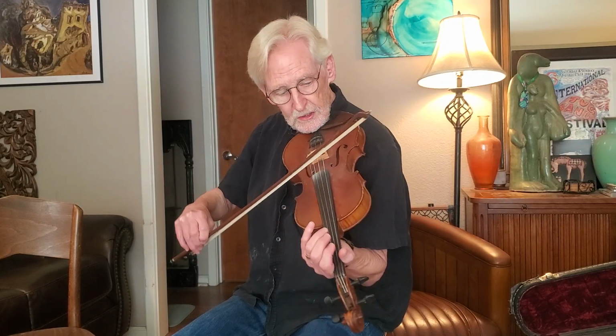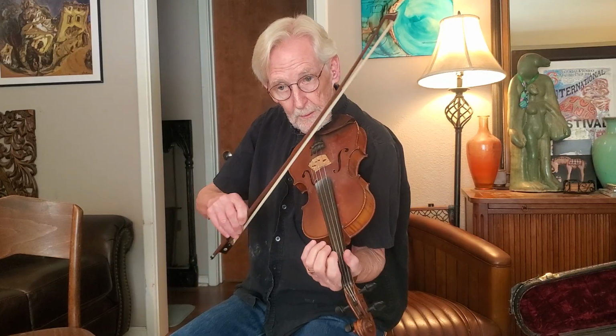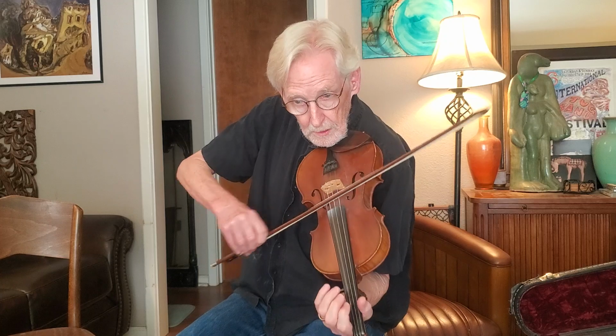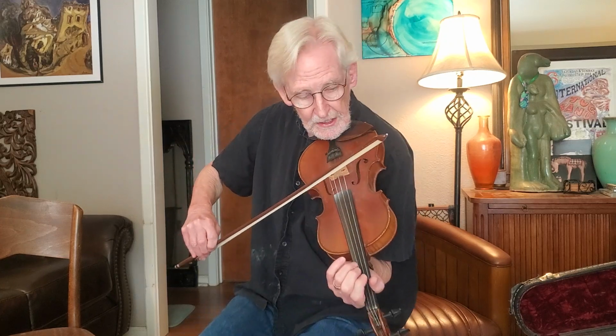Okay, the third one is a slur. A slur is when you play more than one note in the same direction on the bow. I'll play that little part with no slurs. Now I'm going to put in some slurs. Real slow. I'll just play that part. At the end there's 2 notes together. Now at the end I'm going to put 3 notes together.